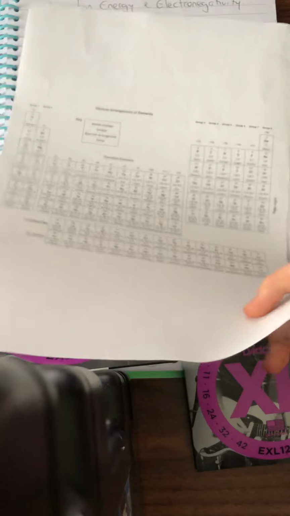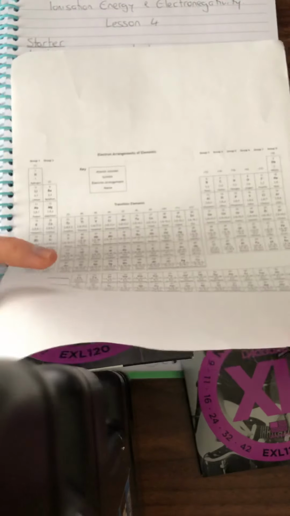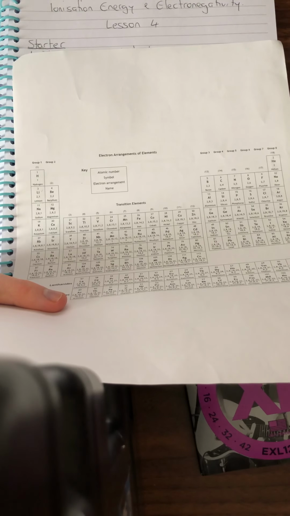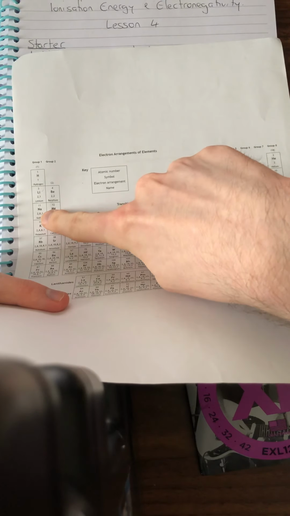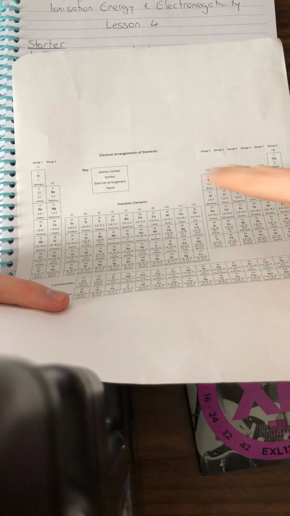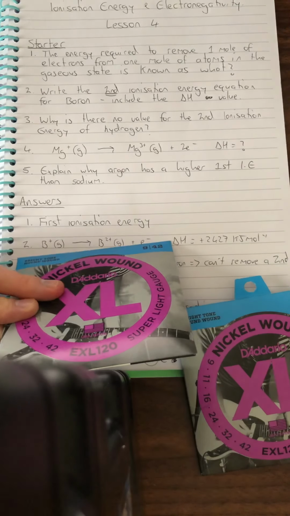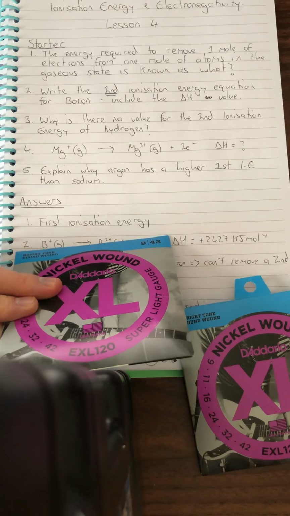So, if we look at our periodic table, sodium, you'll notice, is over here, and then argon is over there. So it's in the same period. Okay, so why does argon have a higher ionisation energy?